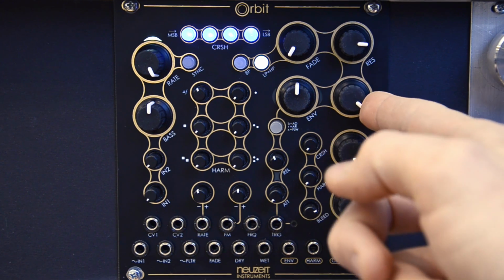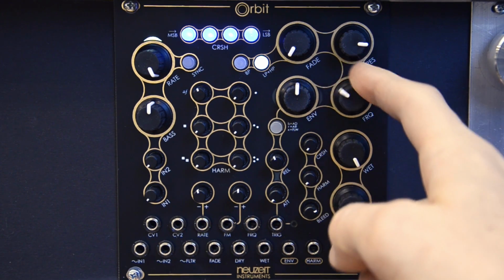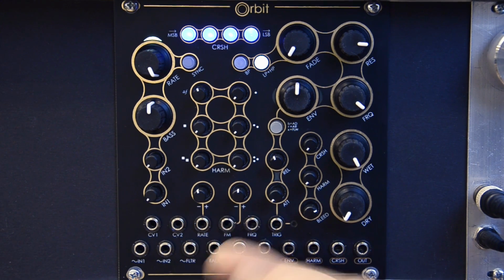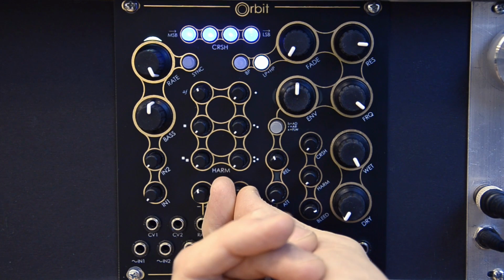Of course, the cutoff frequency of the filter is also voltage controlled with 2 CV inputs, FRQ and FM. The frequency input sets the cutoff frequency with 1 volt per octave. The FM input has its own attenuator to multiply the control voltage by a positive or negative factor.